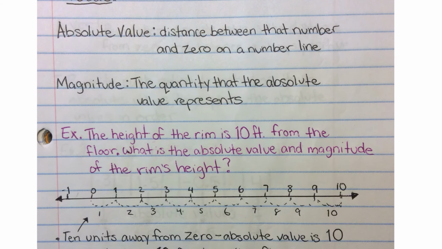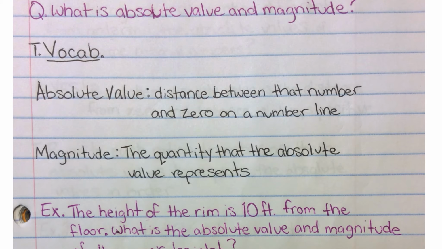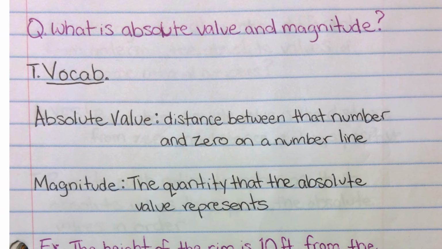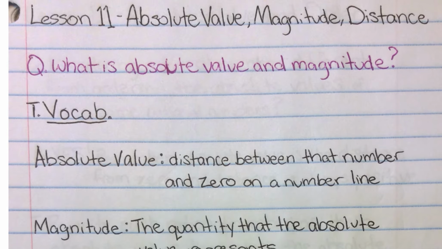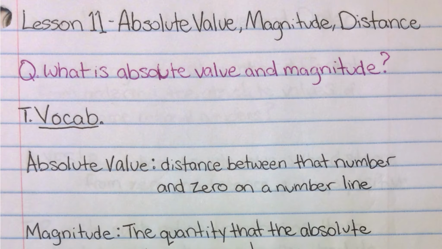Now I know this set of notes is a little bit longer than we've been used to so far this module. However, don't let that fool you about this concept. I do think it is something that we can get pretty quickly. So the question we're going to be looking at today is this. What is absolute value and what is magnitude? Simple enough, right? We're just defining these two words.